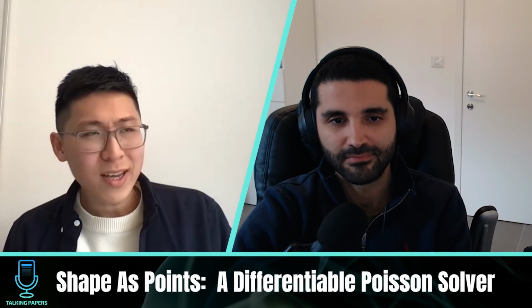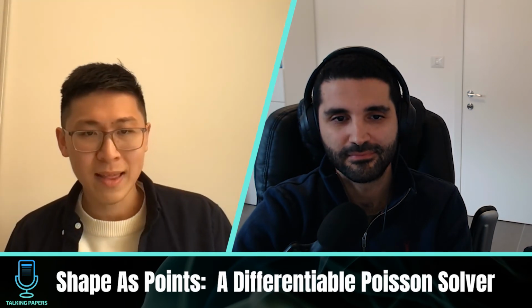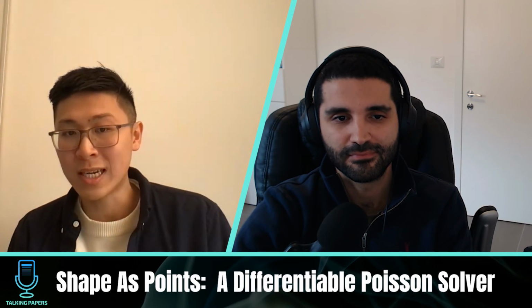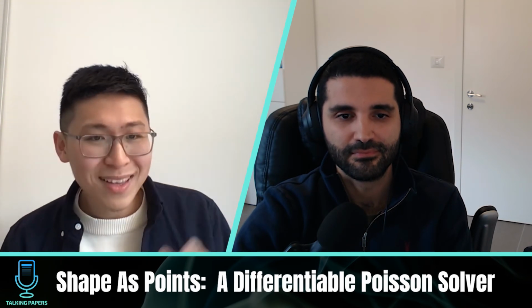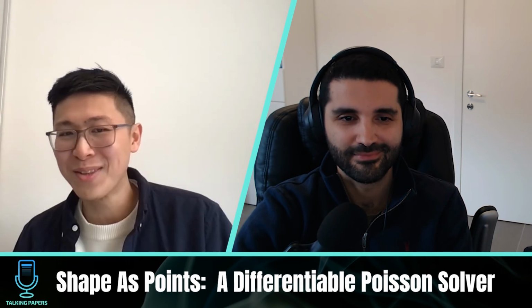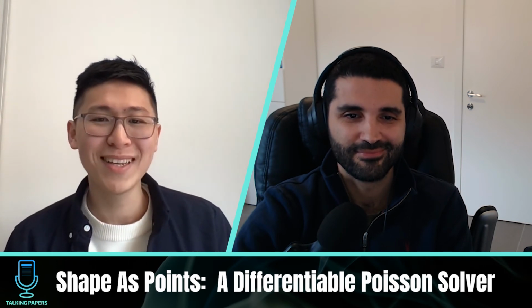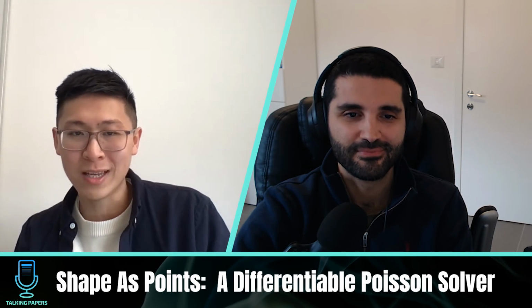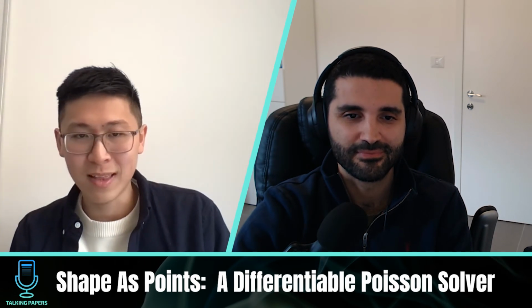Another very interesting direction, I think, is that this Poisson solver we have always guarantees the watertightness of the output shape. But many objects in real life are not watertight. So how can we utilize this solver to model those non-watertight shapes? That's also something very interesting.